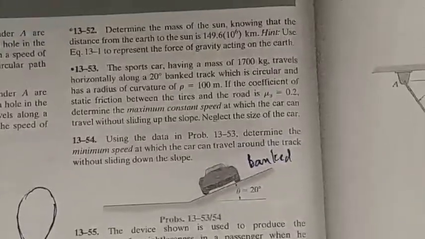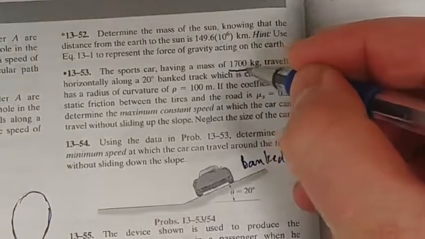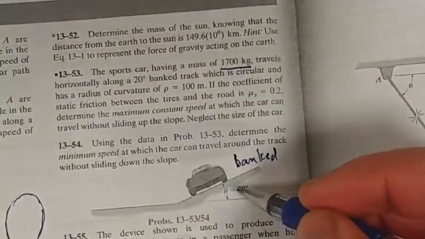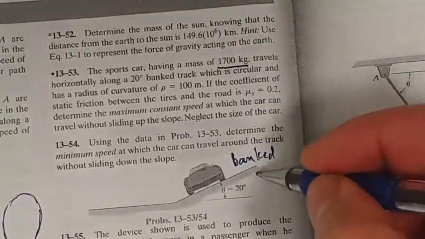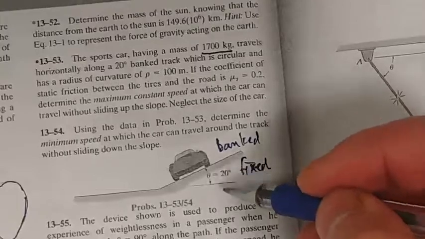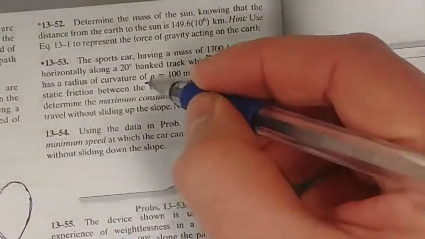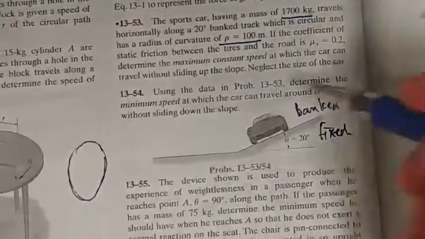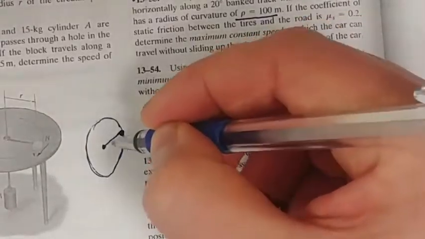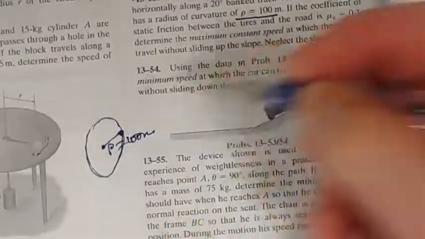This problem says the sports car having a mass of 1,700 kilograms travels horizontally along a 20-degree banked track. So now this angle is fixed. We're not trying to solve for it, we're not trying to calculate the angle. It's given to us. And the radius of curvature is rho equals 100. So at a certain point, the radius of curvature is 100.